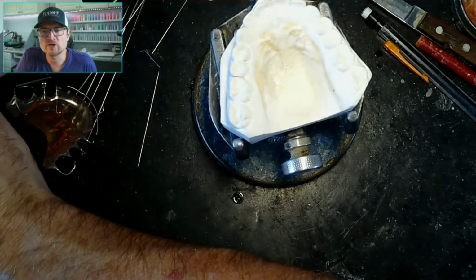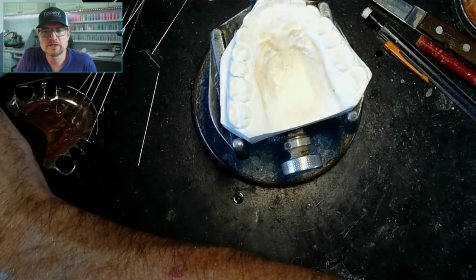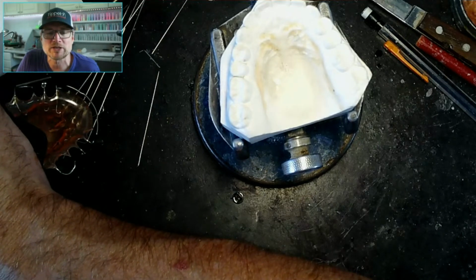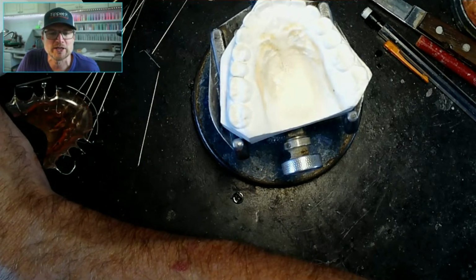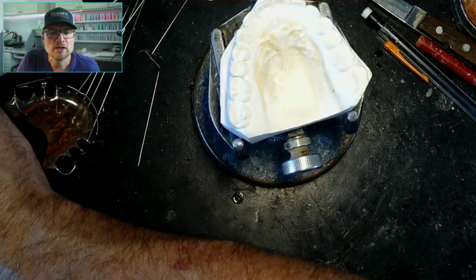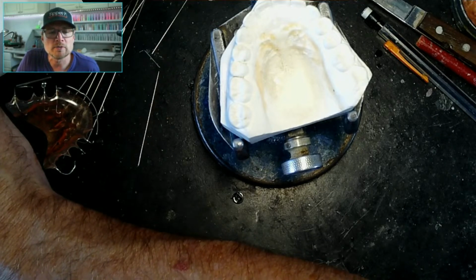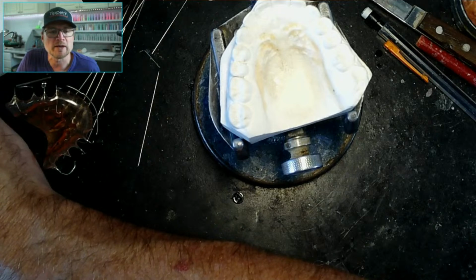I need to look, I have this exam guide somewhere, and I don't know how much this has changed since 20 years, but I don't think much has changed. Now I think the study models, they could probably be digital now. I wouldn't be surprised of that.